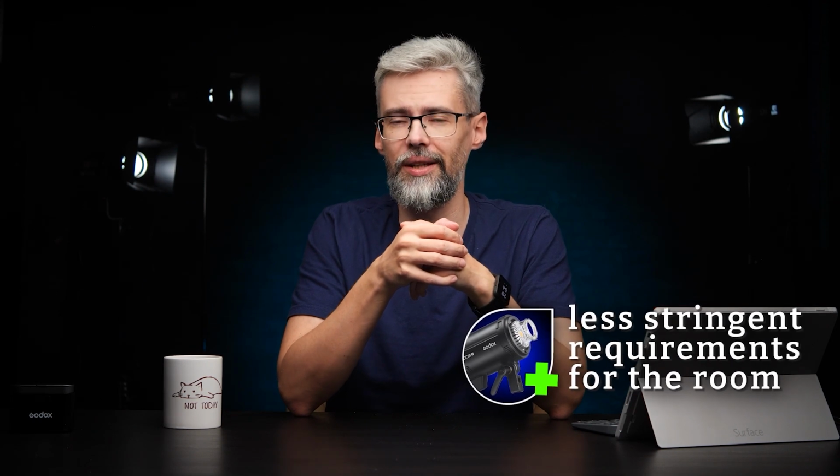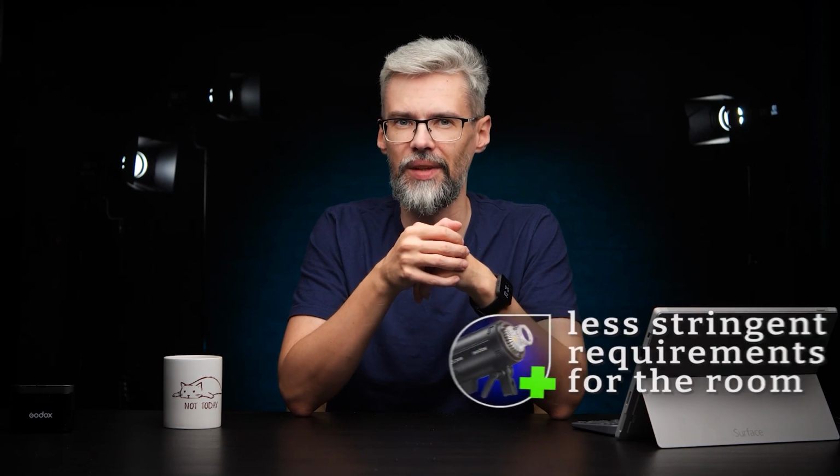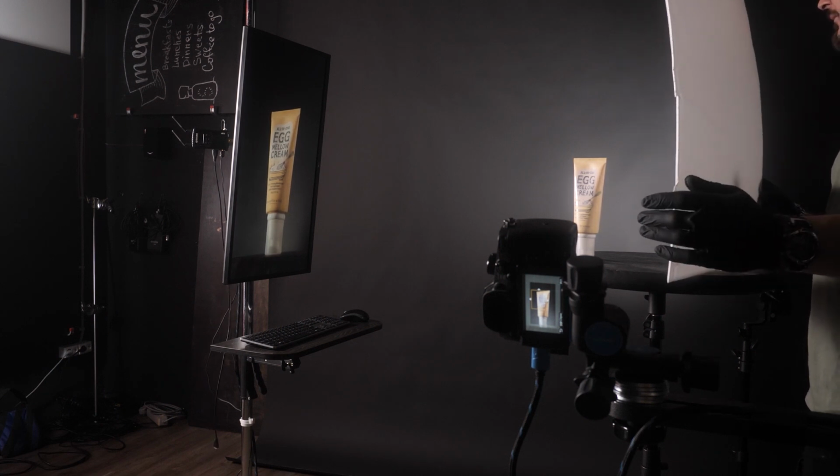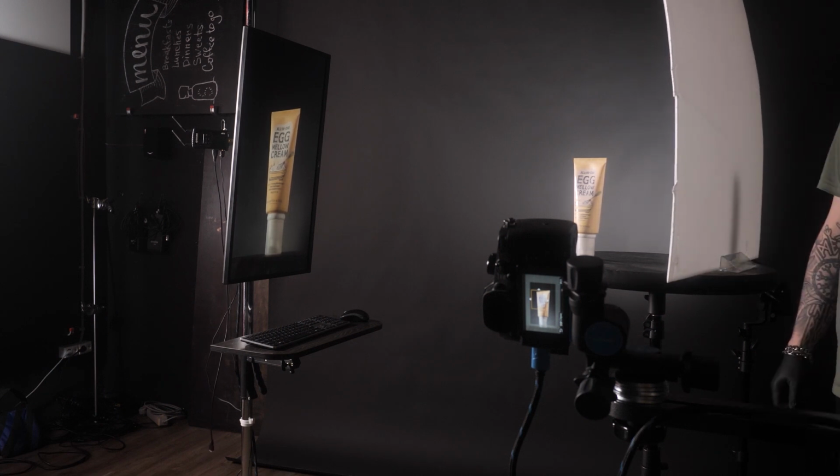Another disadvantage of continuous lights compared to flash units is that the room must be very well isolated from any ambient light. I'm generally in favor of rooms without extra light and with flash units too, but you need to be especially careful here. Even a large monitor on which you display photos can have a significant impact on the exposure. Next plus of flash units is the modeling light.